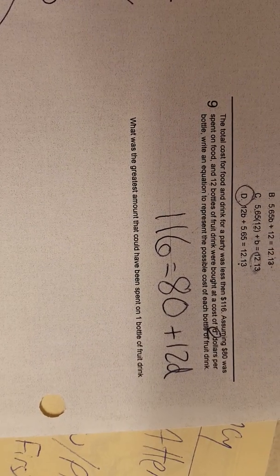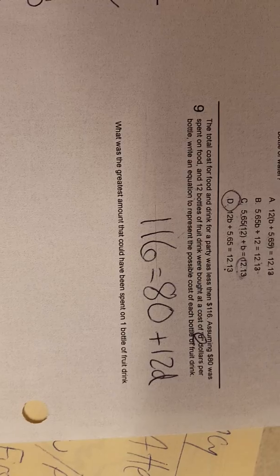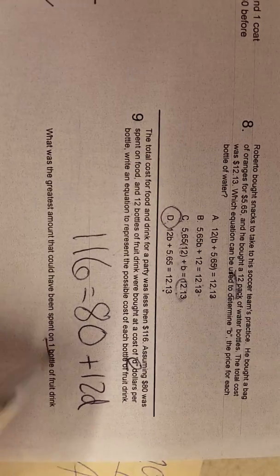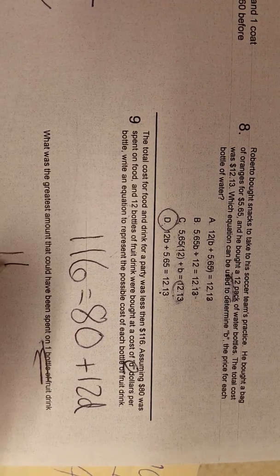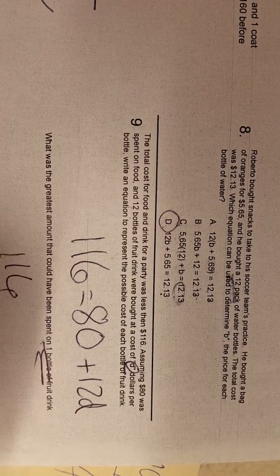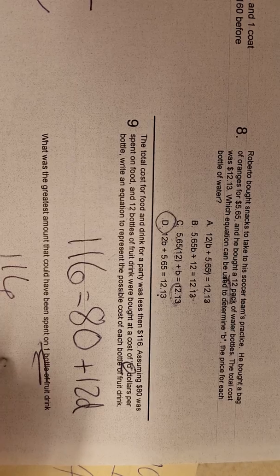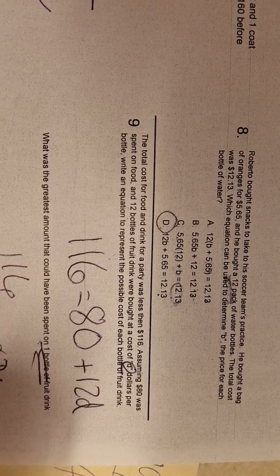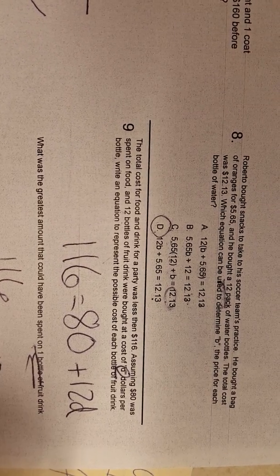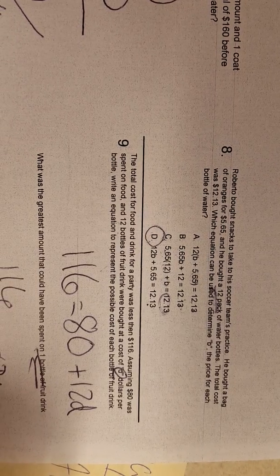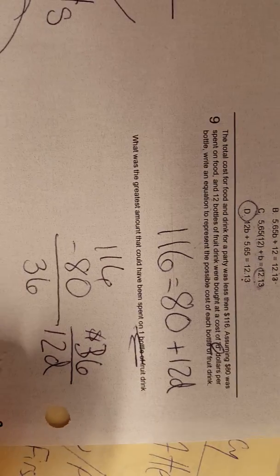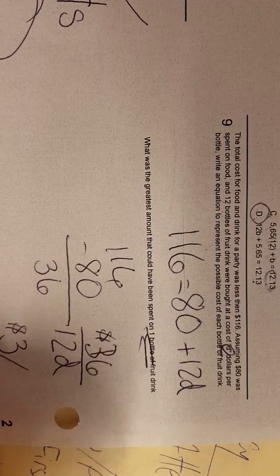What is the greatest amount that could have been spent on one bottle? So you're looking for the unit price. So if you have 116, subtract your food, you're left with 36. And $36 divided by 12 bottles, you're going to get $3 per bottle.